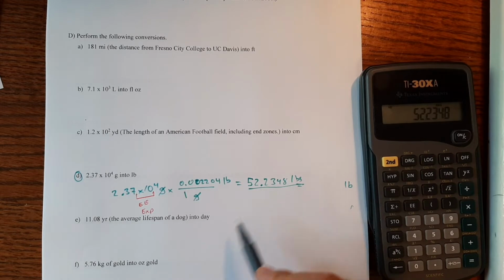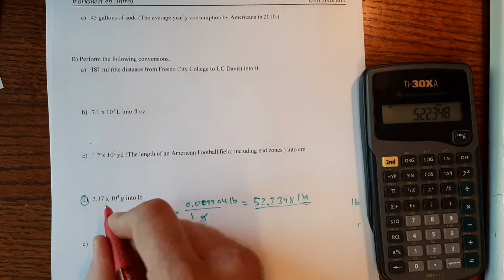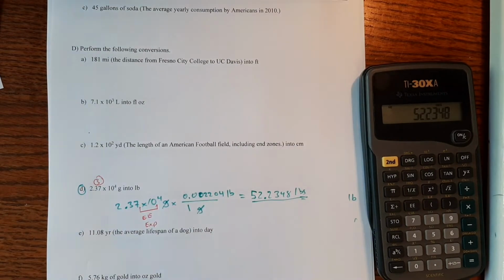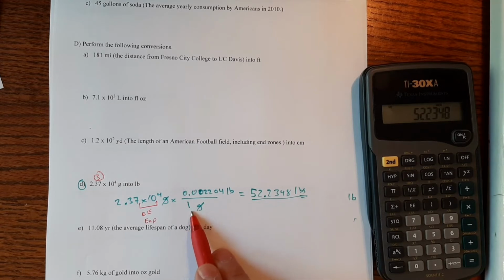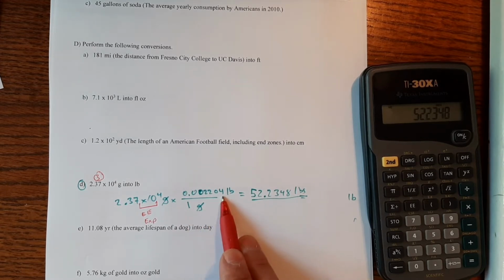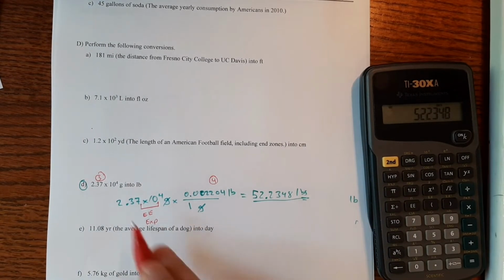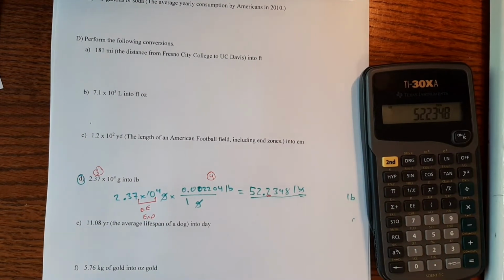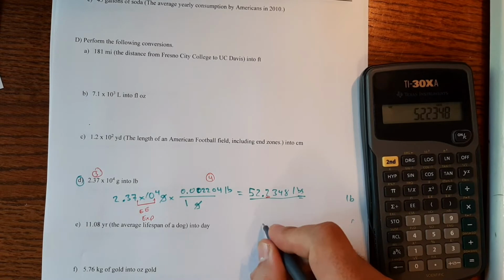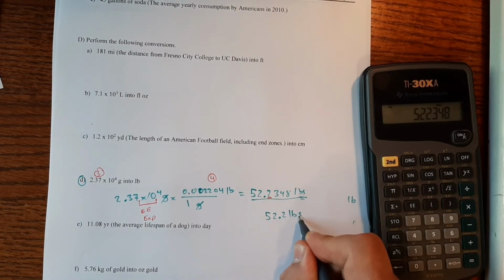So that's our answer. Last thing we need to do is round for sig figs. If we go back over here, we see that what we started with was a 3 sig fig number. Our conversion actually had 4 sig figs. When you count sig figs, you consider it to be exactly 1 in the conversion is equal to that many sig figs. So this is a 4 sig fig number, so the least is 3, which means we'd round our final answer to the third sig fig, and we'd get 52.2 pounds.